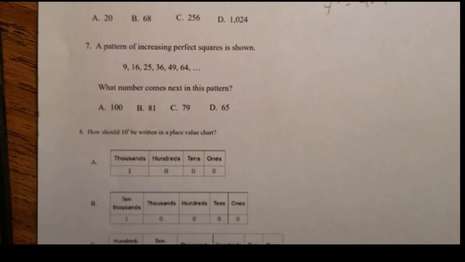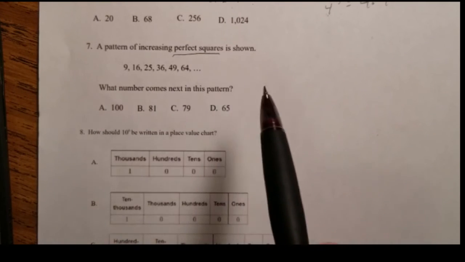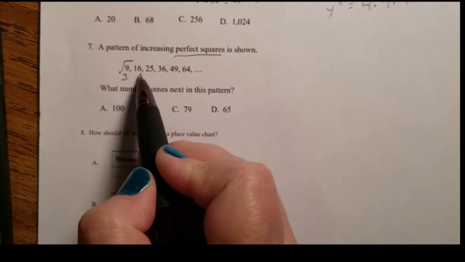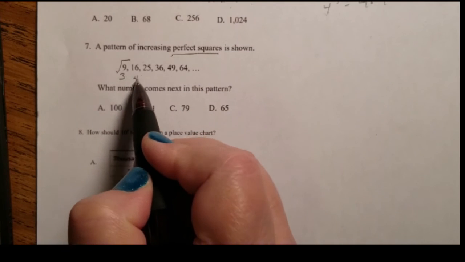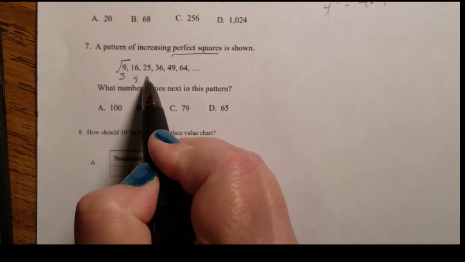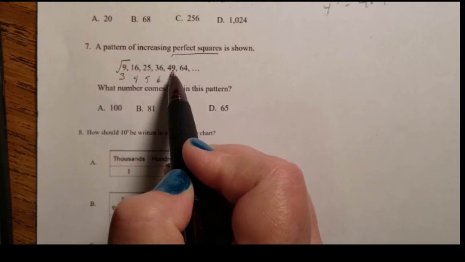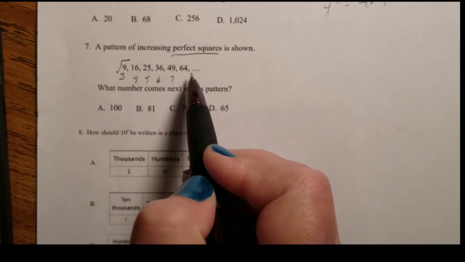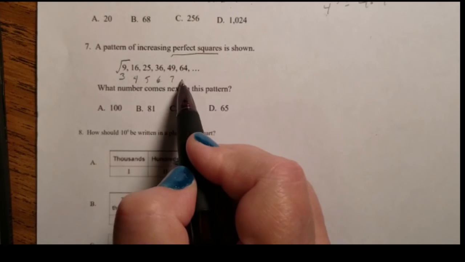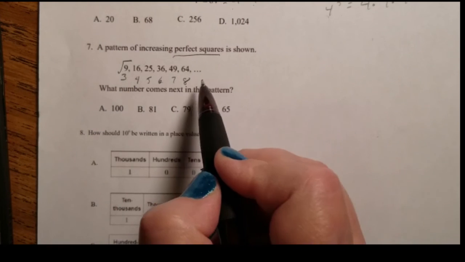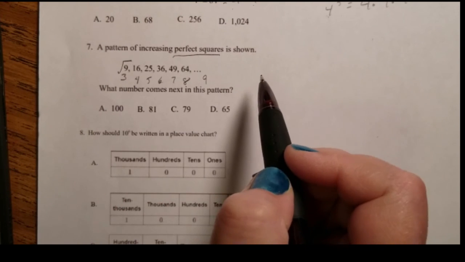Number 7, a pattern of increasing perfect squares is shown. So this is telling us these are perfect squares. What number comes next in this pattern? The square root of 9 was 3. Square root of 16 is 4. Square root of 25 is 5. Square root of 36 is 6. Square root of 49 is 7. Square root of 64 is 8. So what we need is the 9.